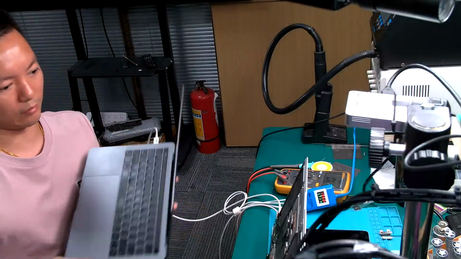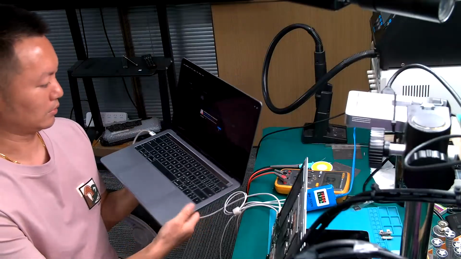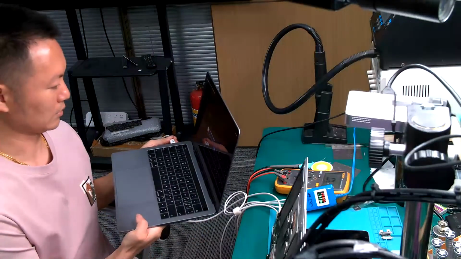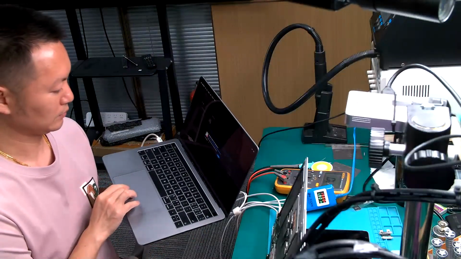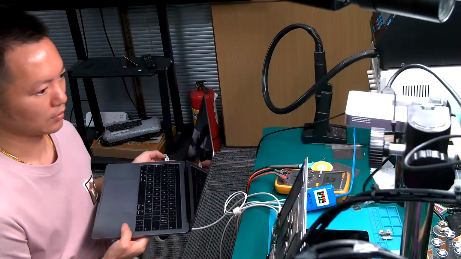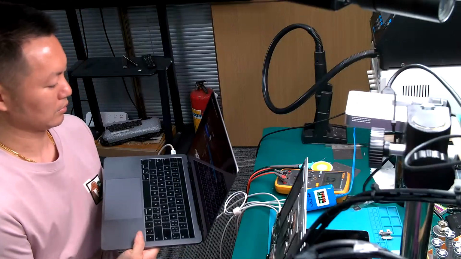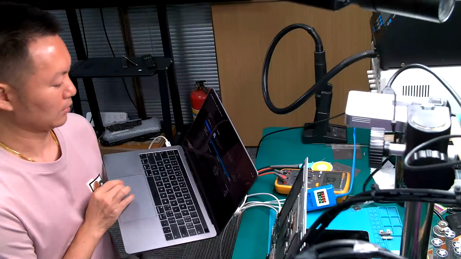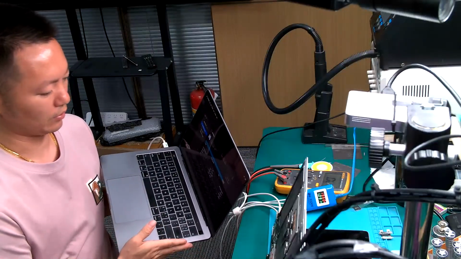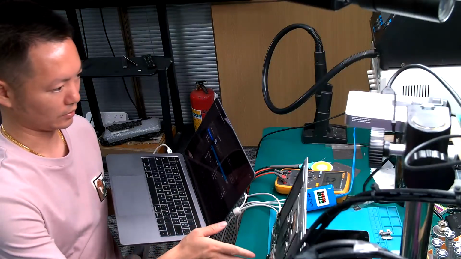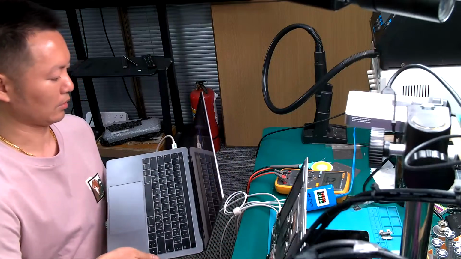I use this camera. Okay, you can see now it's this one. Okay. Now I use this motherboard to copy the system to this motherboard. So maybe 1 minute.